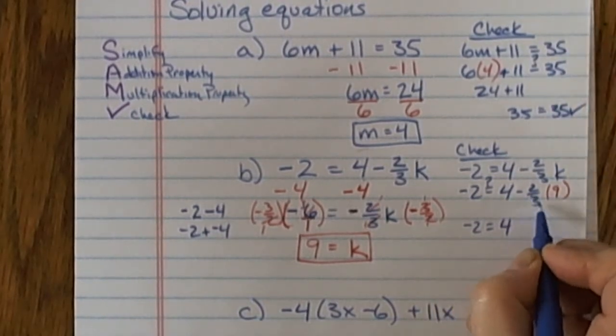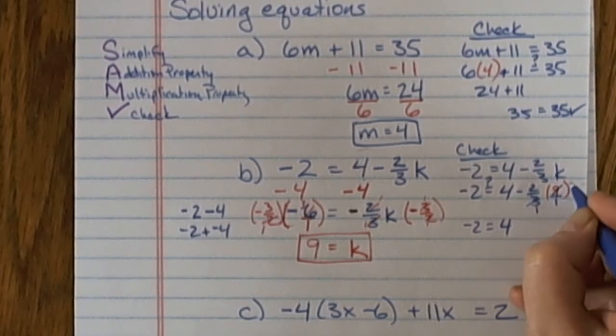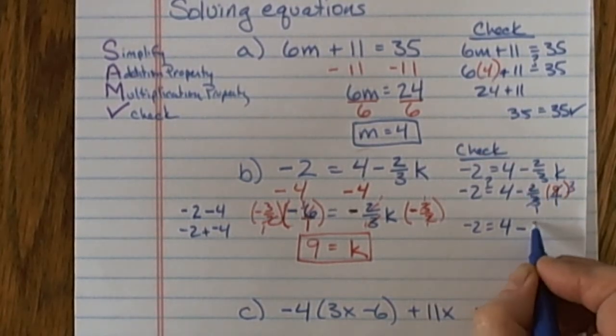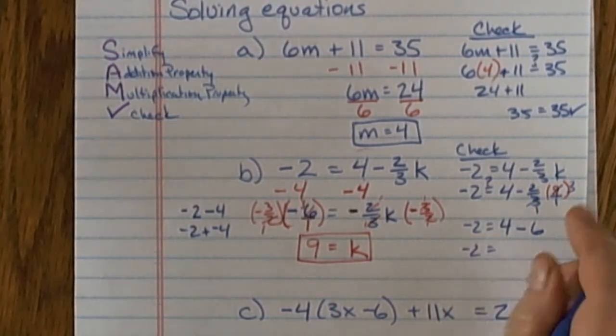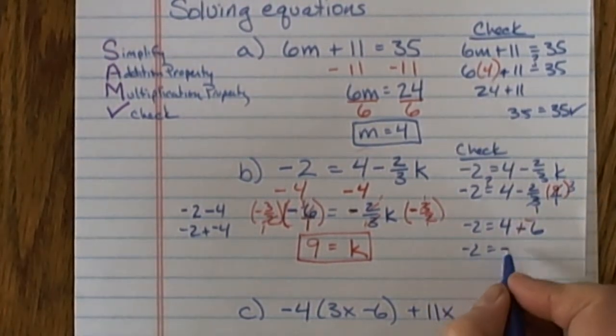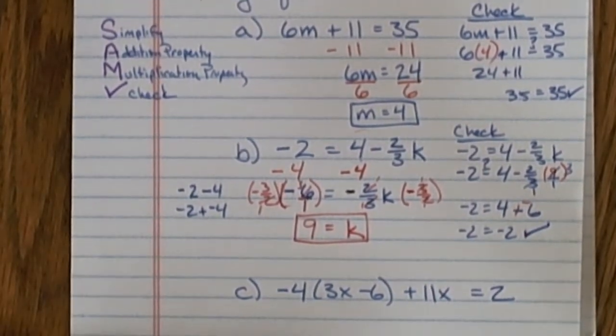Let's see, 2/3 times 9, I can put that 9 over 1. I can do canceling, a factor of 3. So I have minus 2 times 3, or minus 6 over 1. So negative 2 equals 4 minus 6, which is the same as 4 plus negative 6, or negative 2. So sure enough, that answer checks, so I feel confident with my solution.